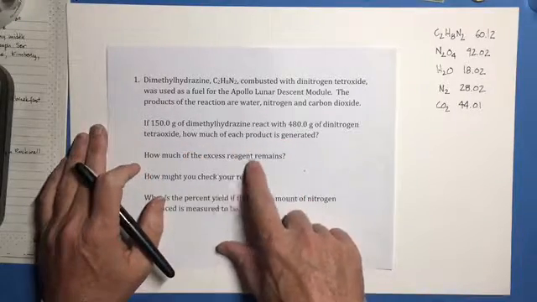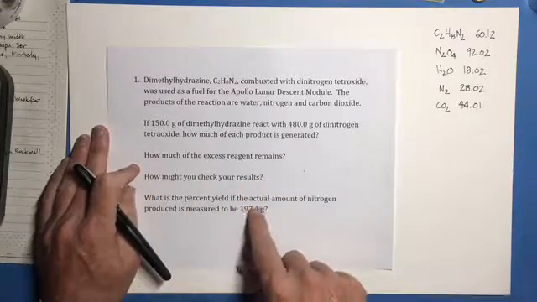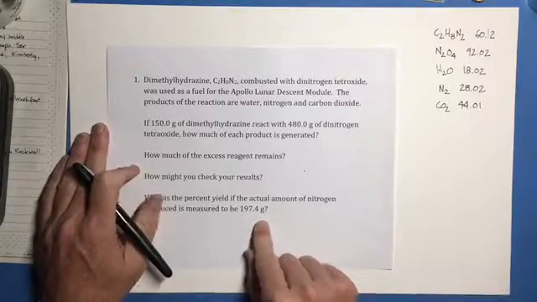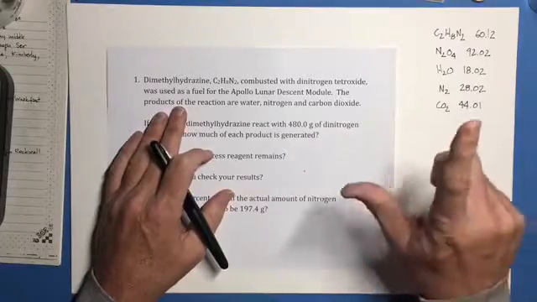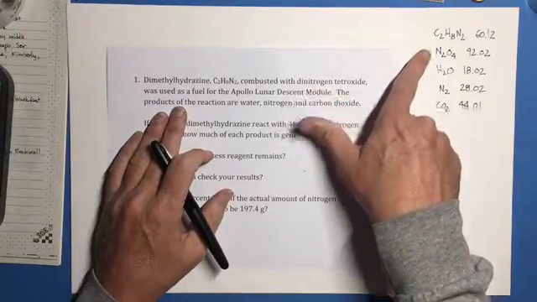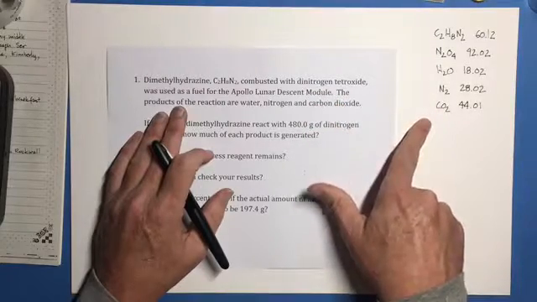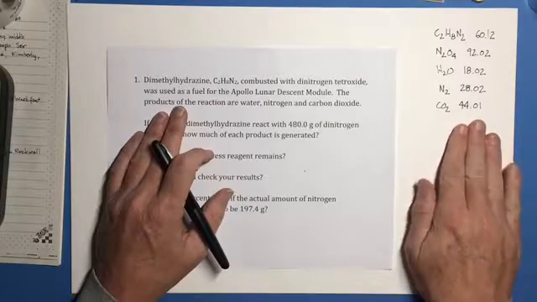Additionally, how much of the excess reagent remains? How might you check your results? And what is the percent yield if the actual amount of nitrogen is measured to be 197.4 grams? Now, I'm assuming that you know how to calculate atomic masses. I've already written the atomic masses we'll be using here. These numbers are all in grams per mole. So I'm assuming you know how to do that.